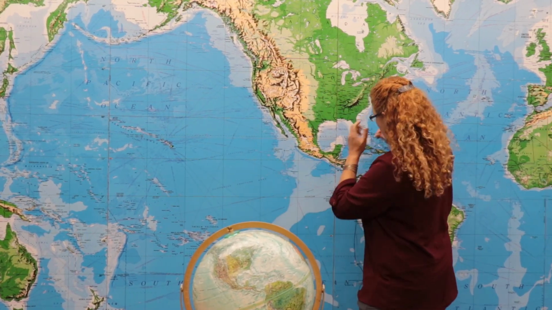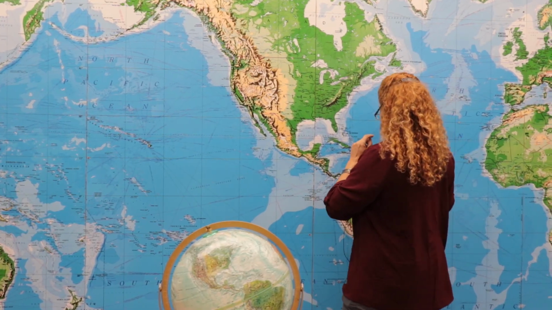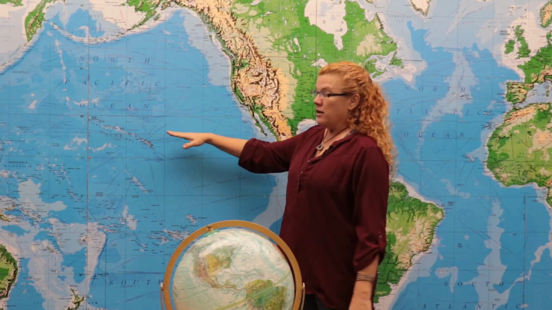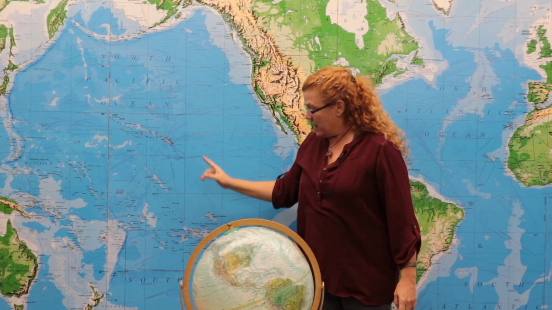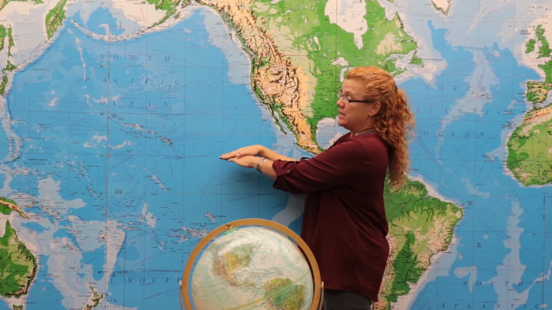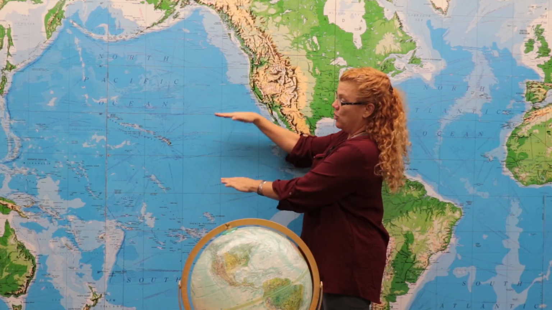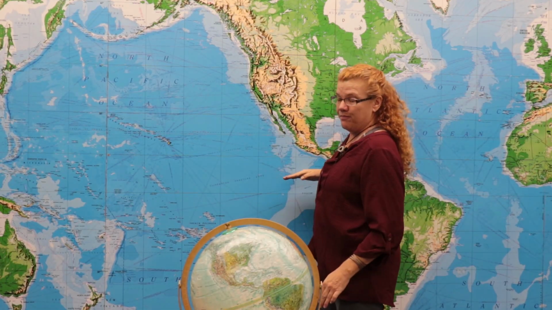So this water at the equator, being 0 degrees latitude, let's talk about latitude real quick while we're doing this. 0 degrees latitude at the equator, 90 degrees north at the North Pole, 90 degrees south at the South Pole. So latitude increases in value north or south from the equator.